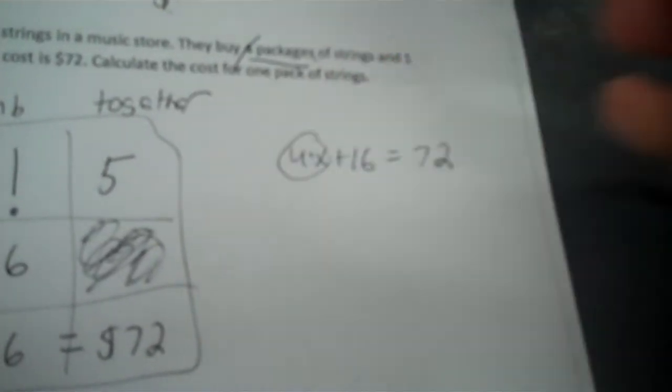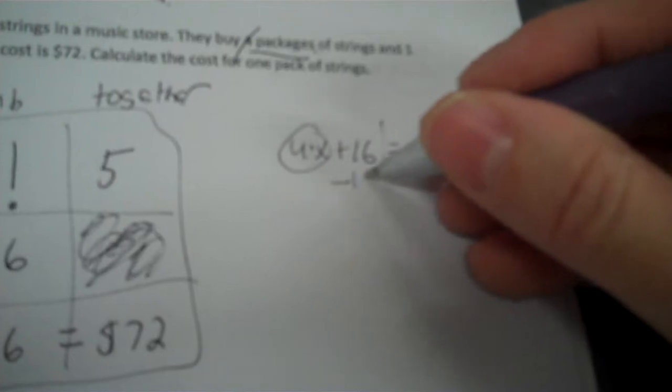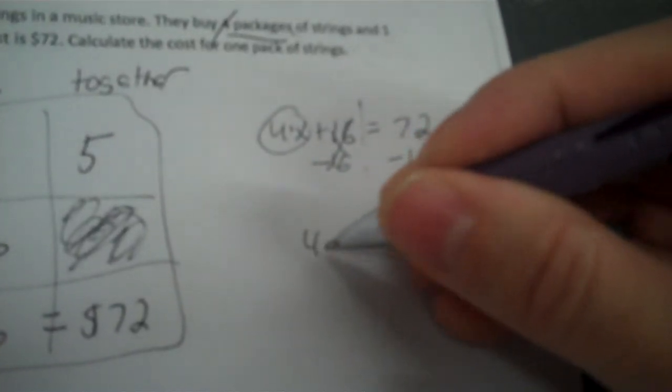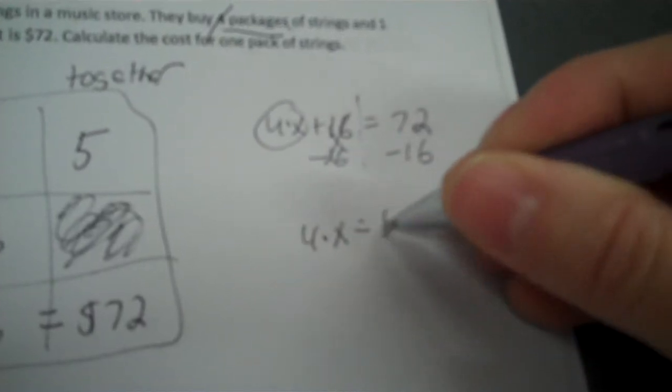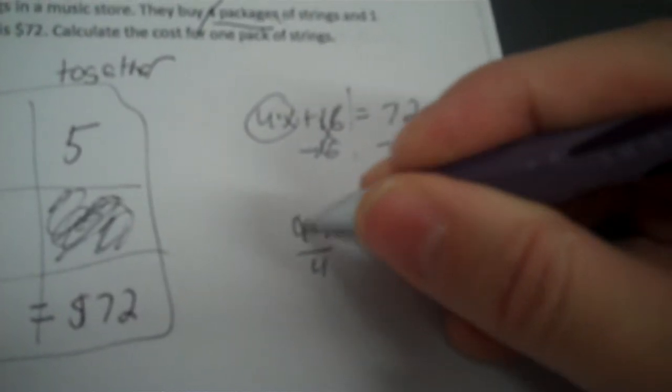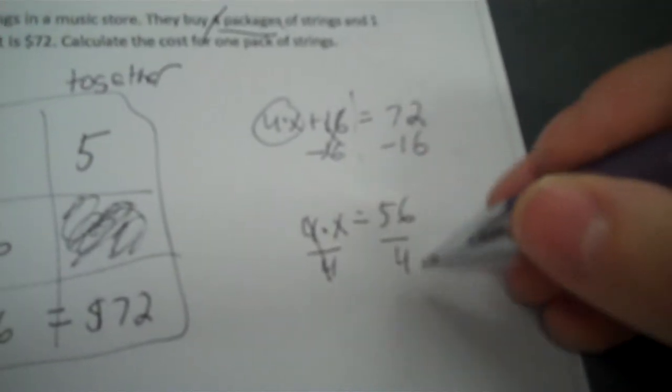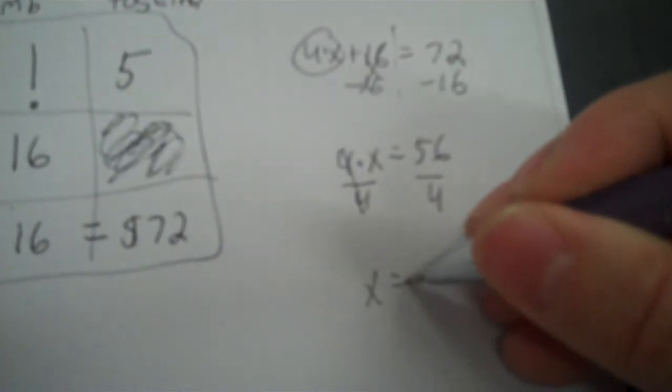So X has a multiplier there. You minus 16. 72 minus 16 is going to be 56. Then you divide by 4. 56 divided by 4 is 14. Okay, so 1 package costs $14.